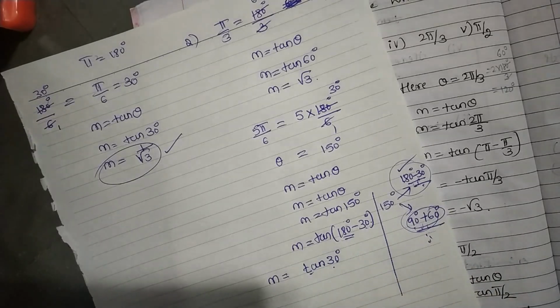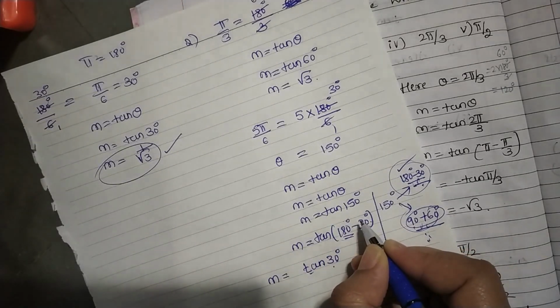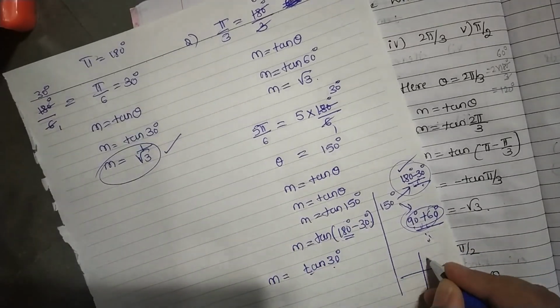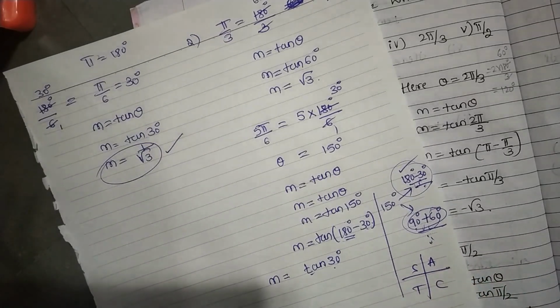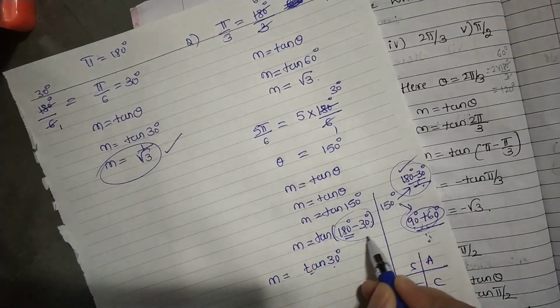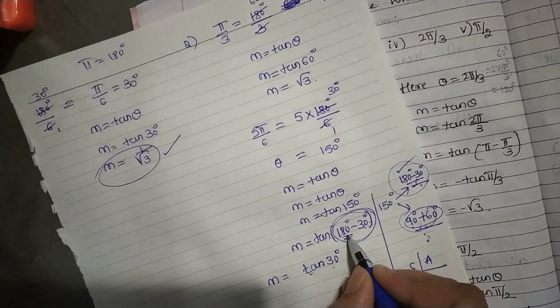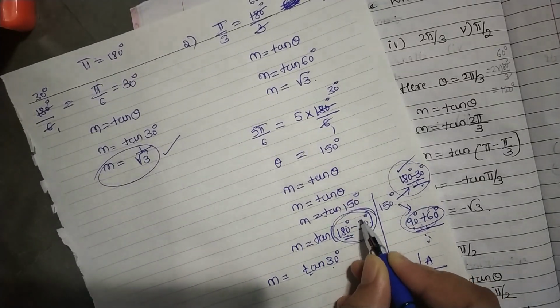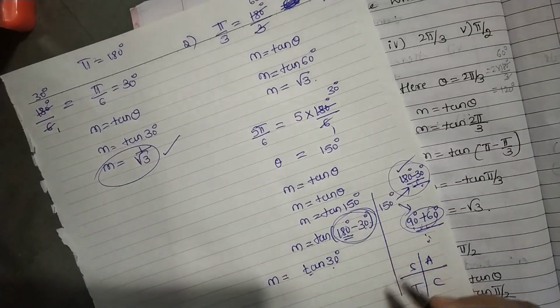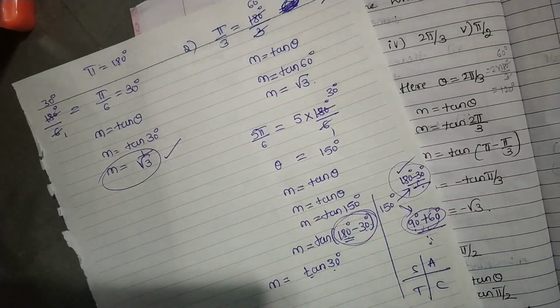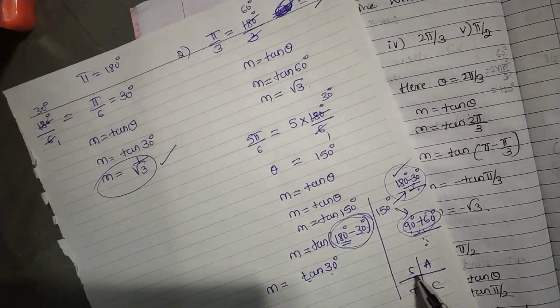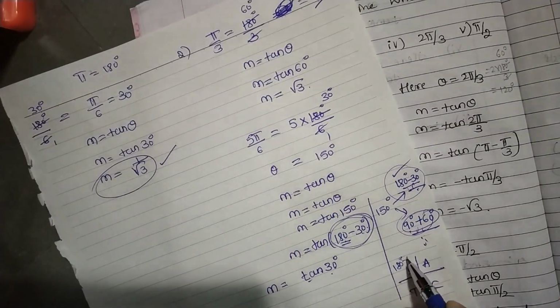And the second one is the sign, applied according to the quadrant rule, that is the ASTC rule. Take the whole angle 180 minus 30. The whole angle is nothing but 180 minus theta. In which quadrant does 180 degree minus theta lie? It is the second quadrant.